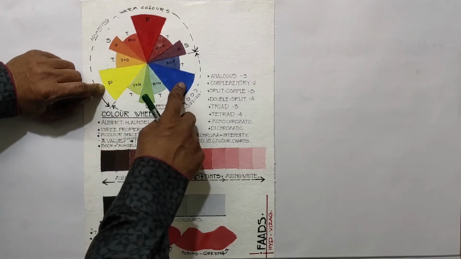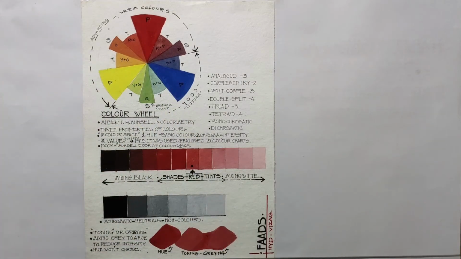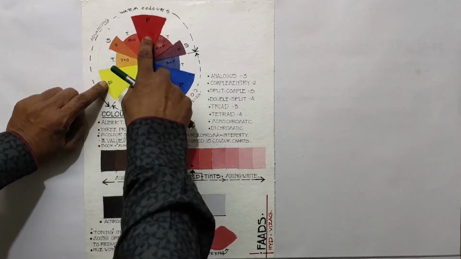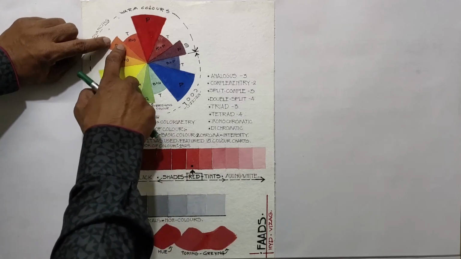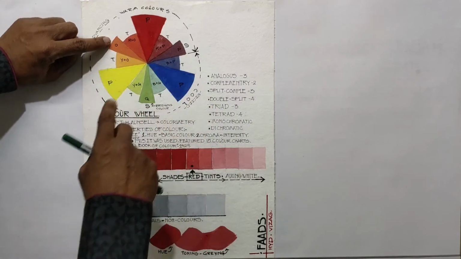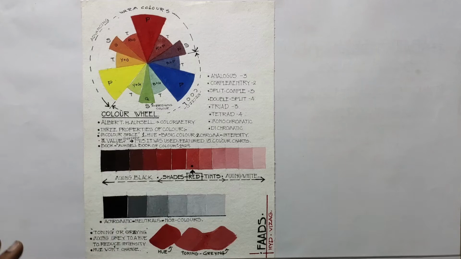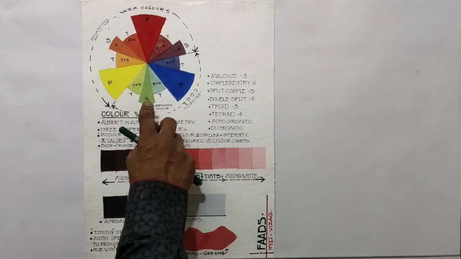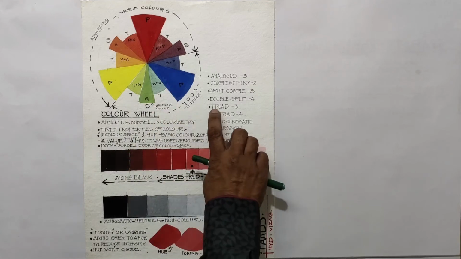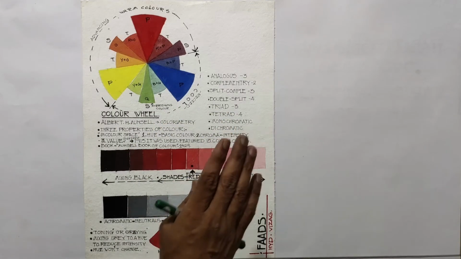These three primary colors can also be known as a triadic color scheme because they are at 120 degrees to each other. You see all the secondary colors, green, orange, purple. These three are also on the color wheel at an angle of 120 degrees to each other. So orange, purple and green can also be known as a triad.